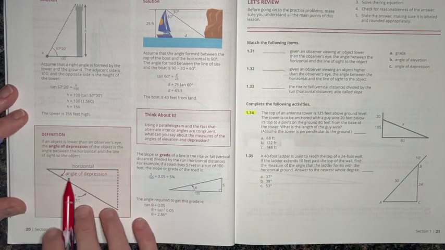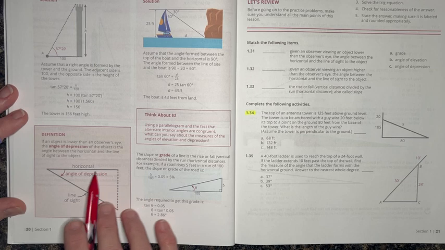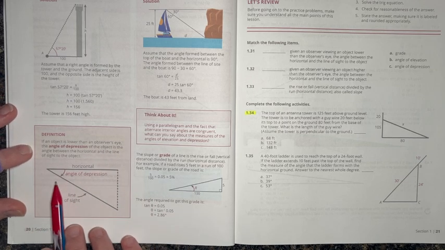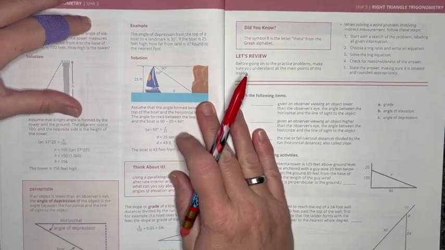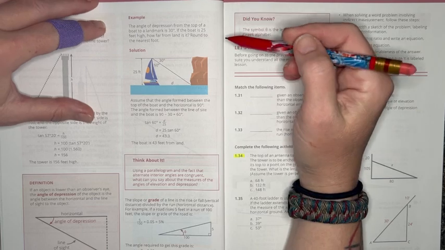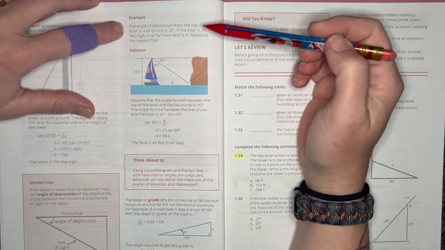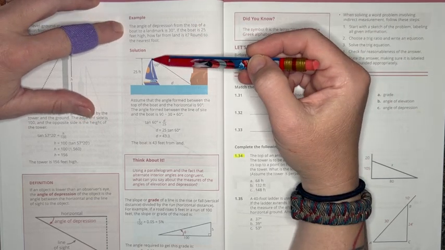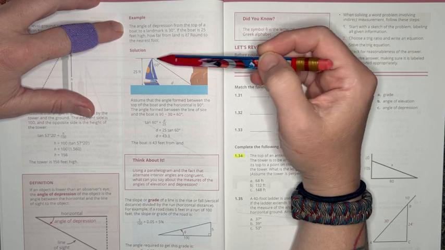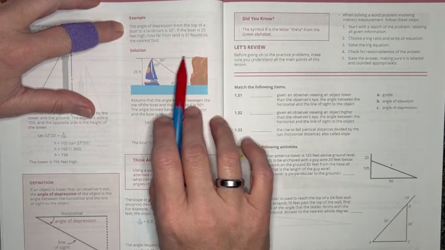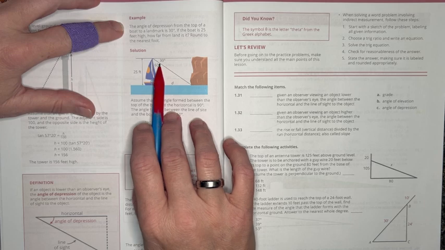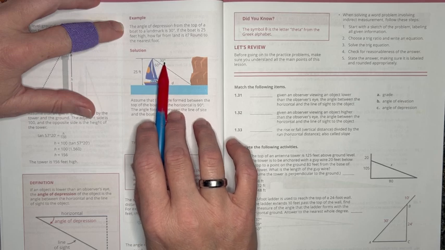Now, another definition is the angle of depression. Okay. The angle of depression of the object is the angle between the horizon and the line of sight to the object when something is lower than you. Okay. So this example here is this one with a boat. The angle of depression from the top of a boat to the landmark is 30 degrees. Now, remember, it's not going to be this measure because we're talking about from the horizon. Okay, so it's this 30 degrees.